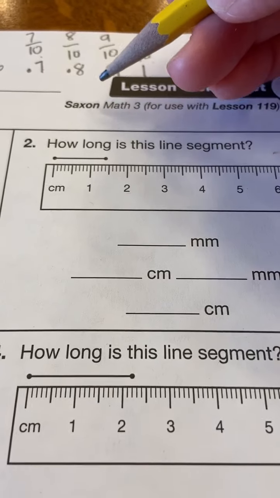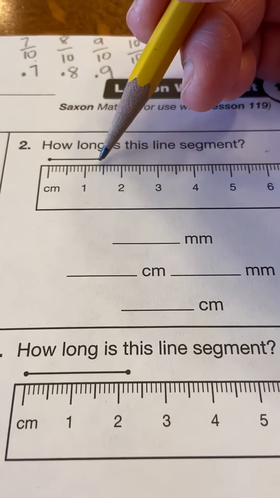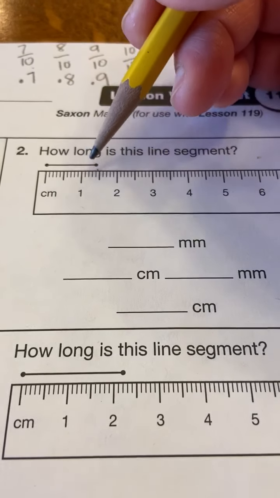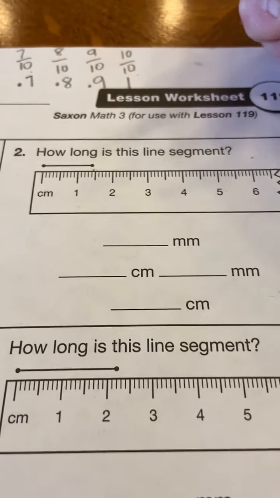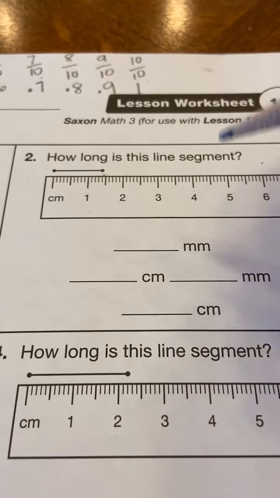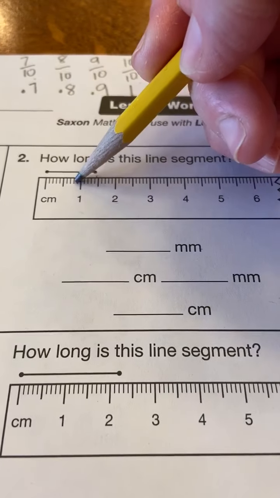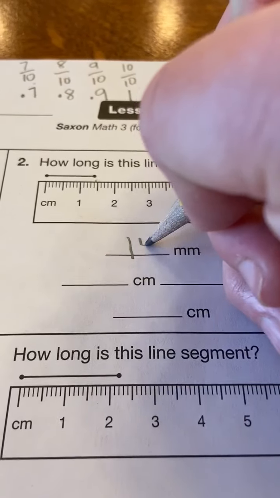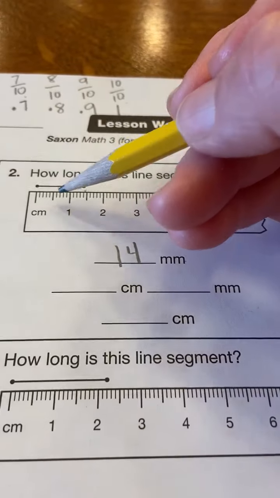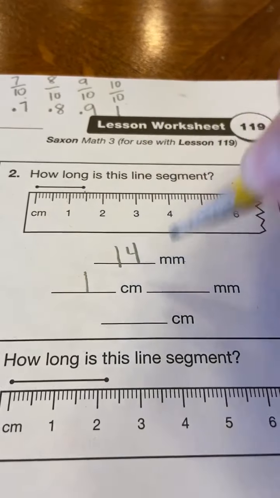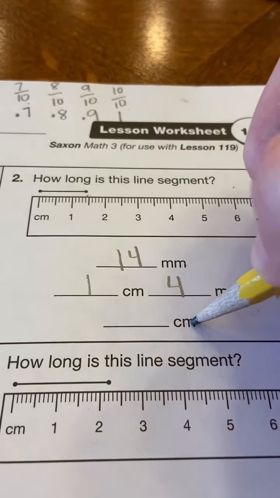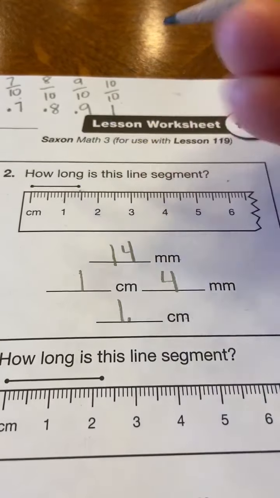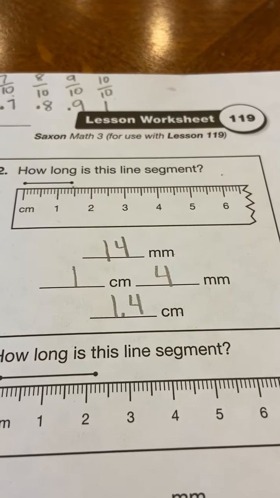In number 2, it's not quite to the half, so I'd say it's at the 4. So this would be 1 and 4/10 of a centimeter. First, let's go to millimeters. This is 10, 11, 12, 13, 14. So 14 millimeters. And it's 1 centimeter and 4 millimeters extra. And for a centimeter, it's 1 centimeter, 4/10, so 1.4. Okay.